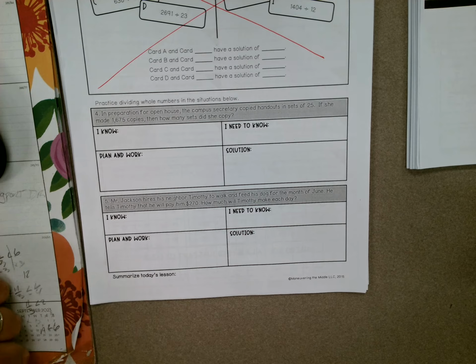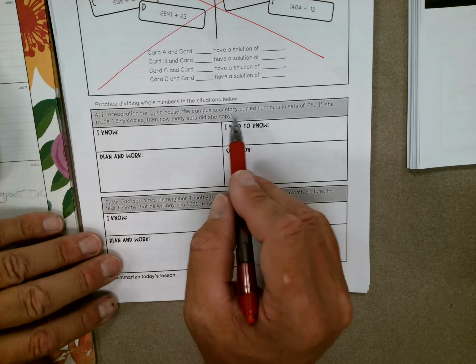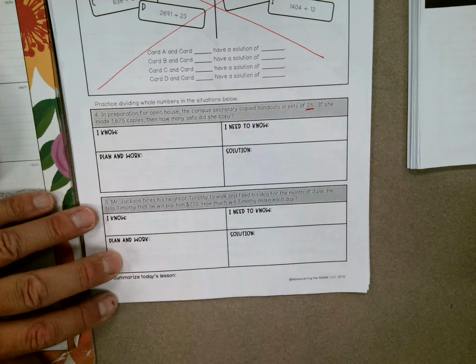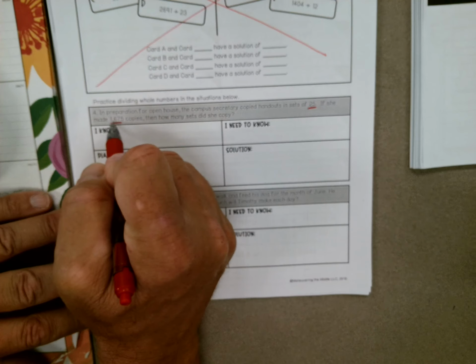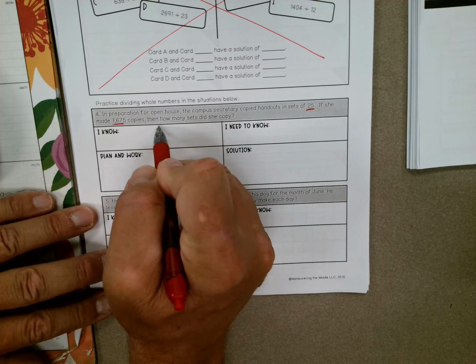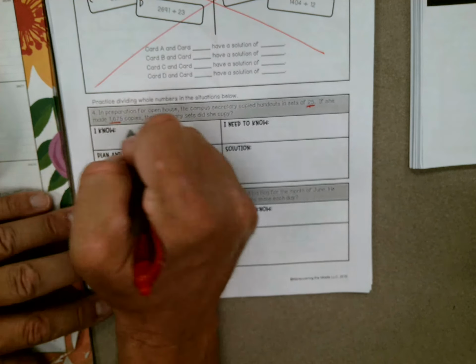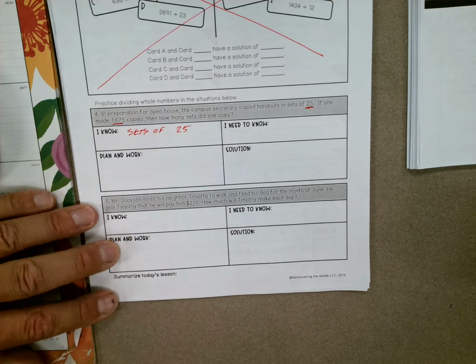All right. So, in preparation for open house, the campus secretary copied handouts in sets of 25. Let's underline that. If she made 1,675 copies, then how many 25s are in that? So what I know is I need sets of 25.